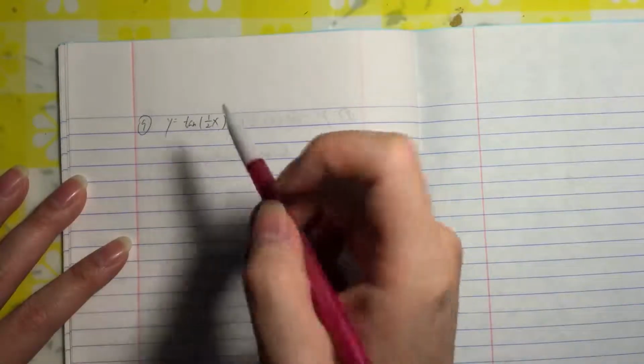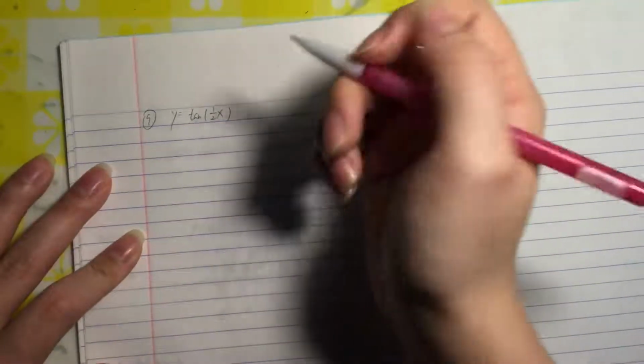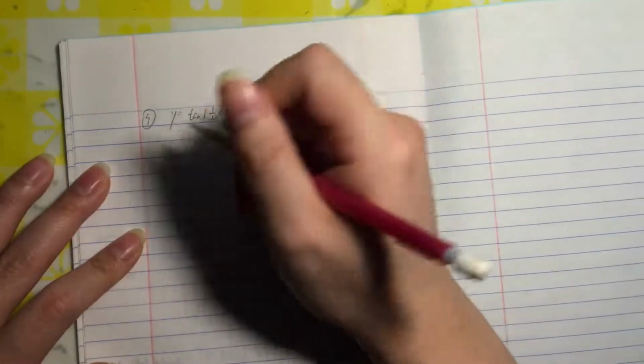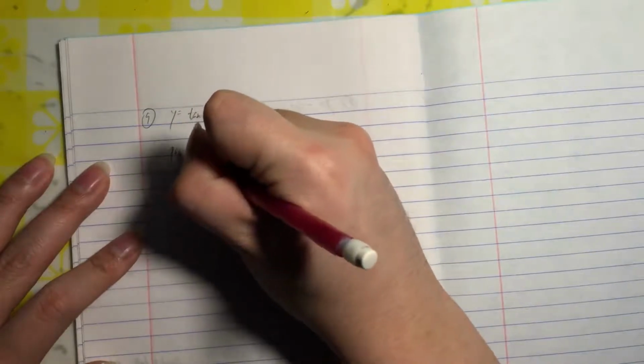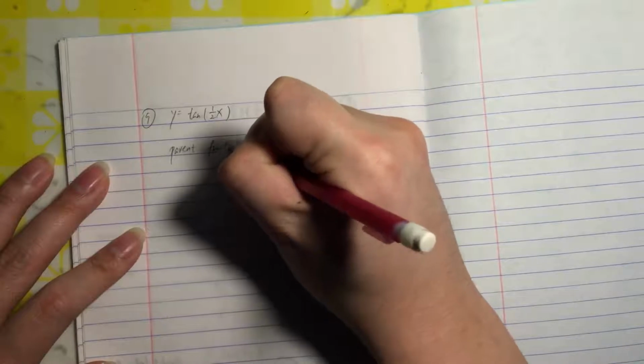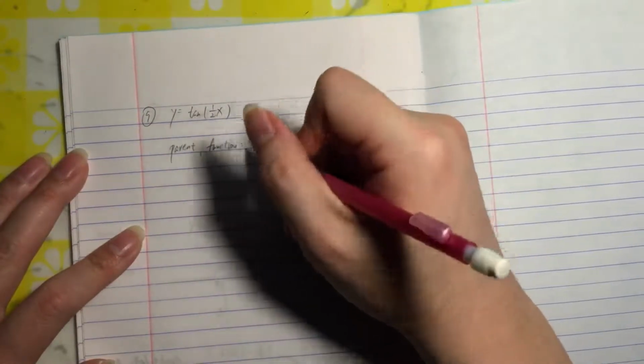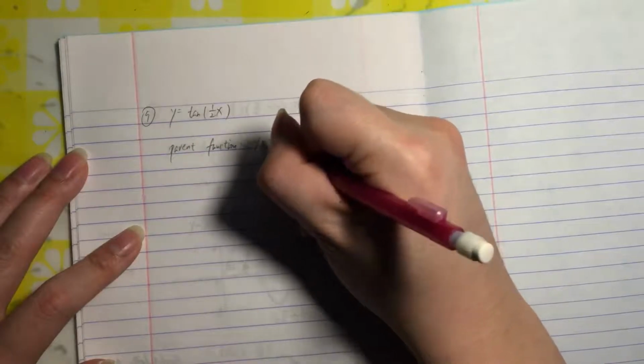Next example. How can we graph the function y equal to tangent of half of x? Let's choose the parent function first. For tangent of half of x, I choose the parent function to be tangent of x.